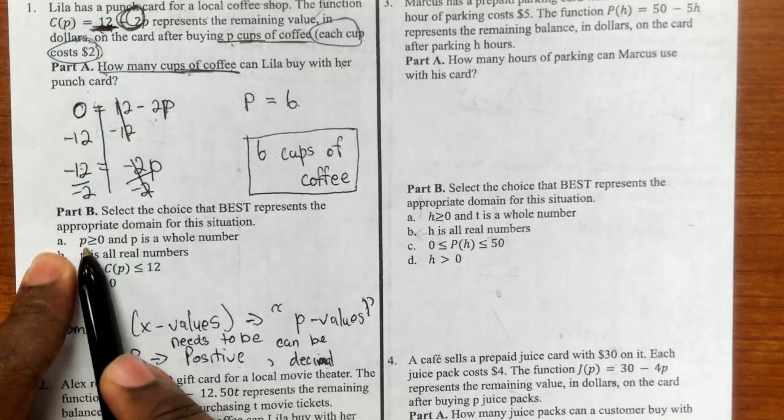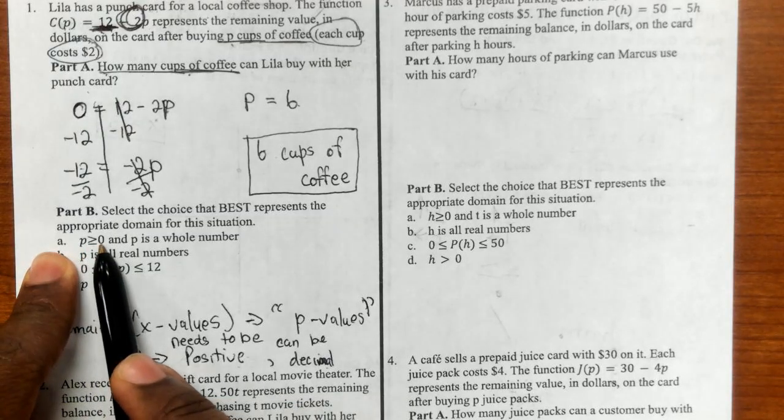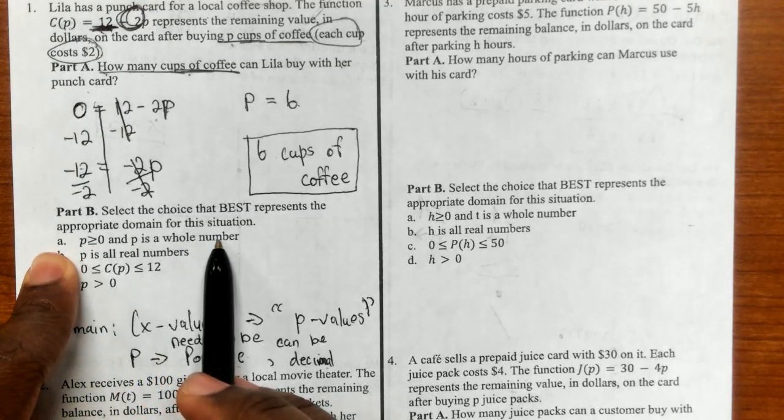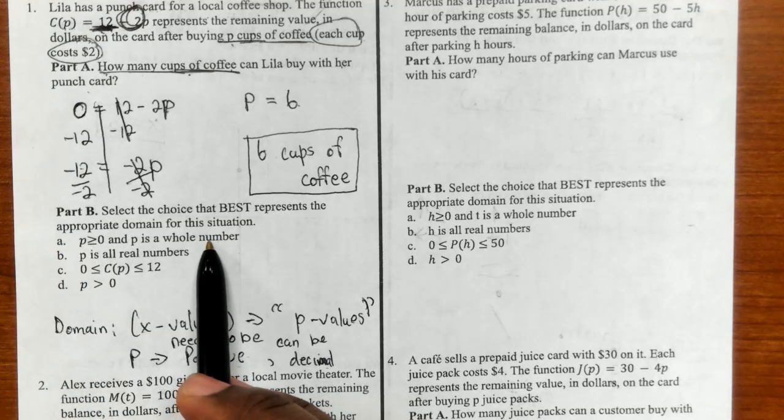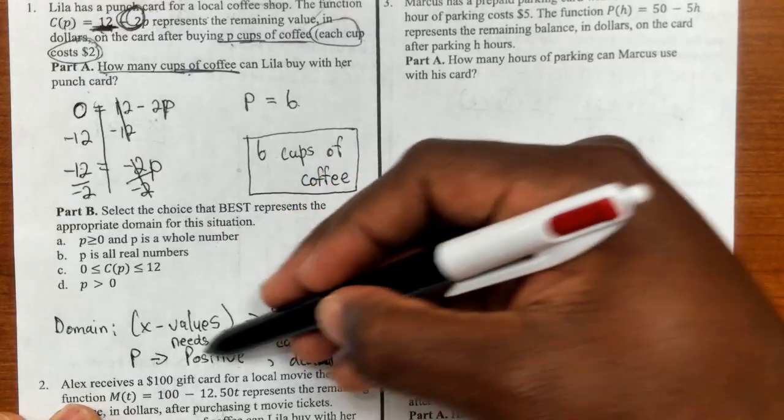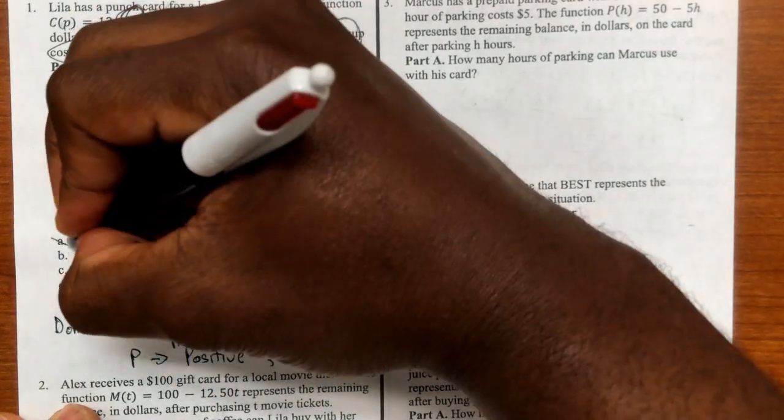Here it says that p is greater than 0 and p is a whole number. Could I have half a cup of coffee? Yes, I could. So in this case it doesn't meet my 2 criteria, so this is wrong.